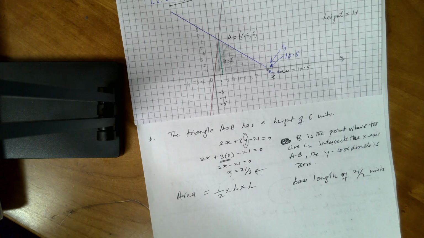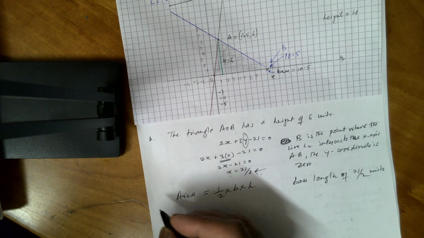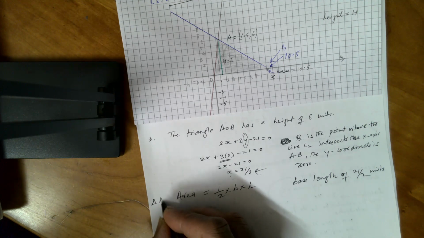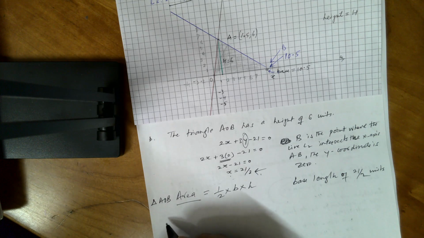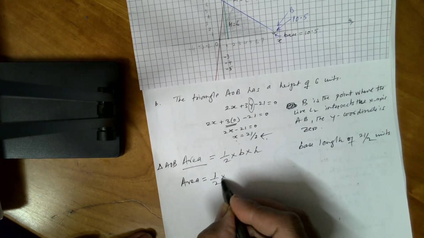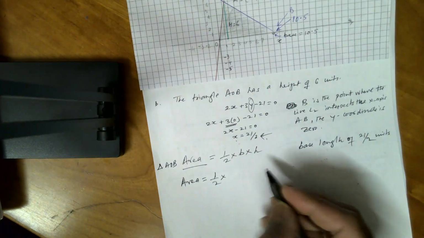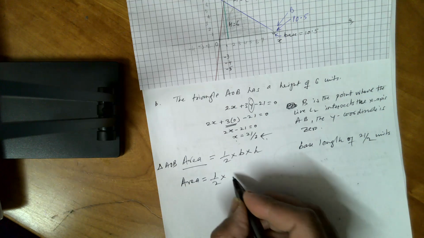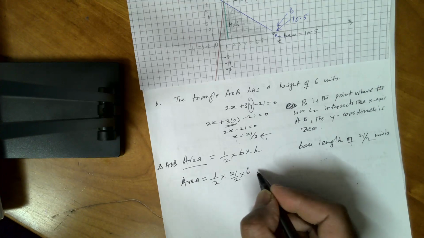So that's your base, that's your area. Okay, so that is your triangle area. So I can say triangle AOB area. Right down here, area would be equal to half. Okay, so your height here, you already know, is 6. Base here is this 21 over 2 multiplied by height, your 6.